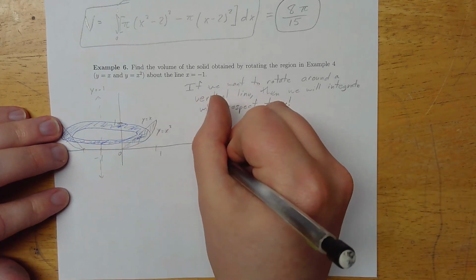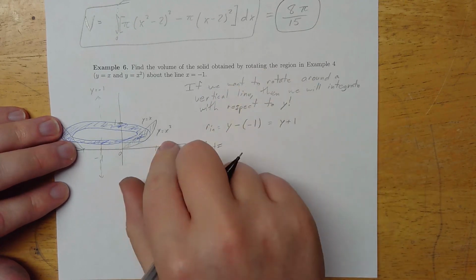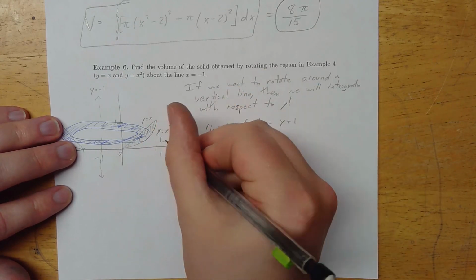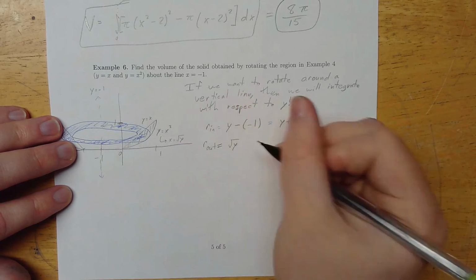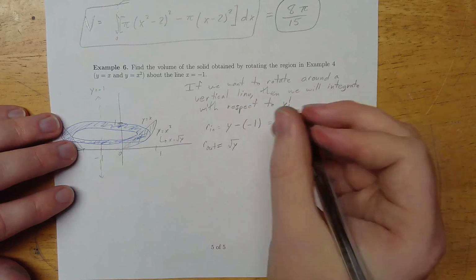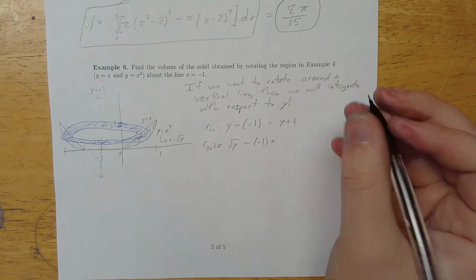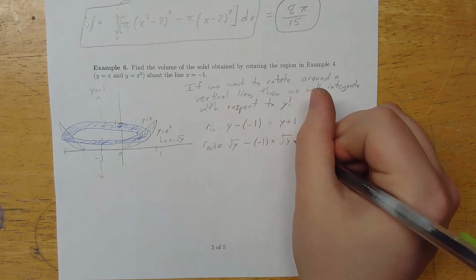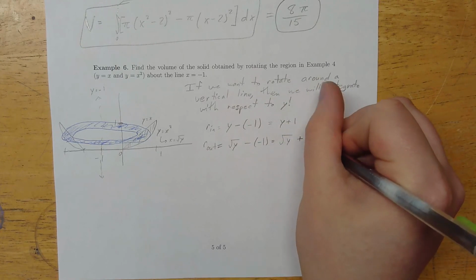When we look at the outer radius, because y equals x squared, this tells us that x equals the square root of y, so this will be the square root of y minus -1, or in other words, the square root of y plus 1.